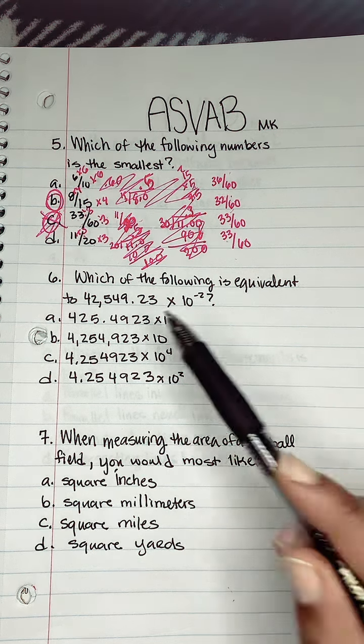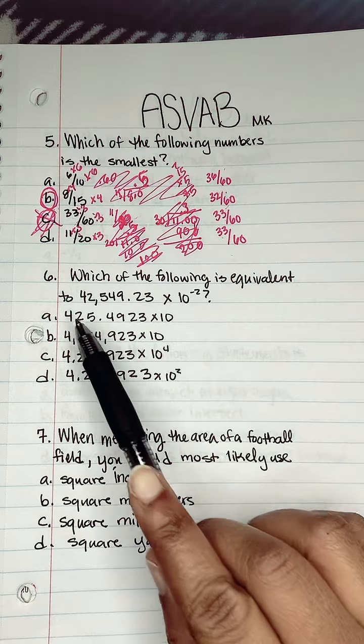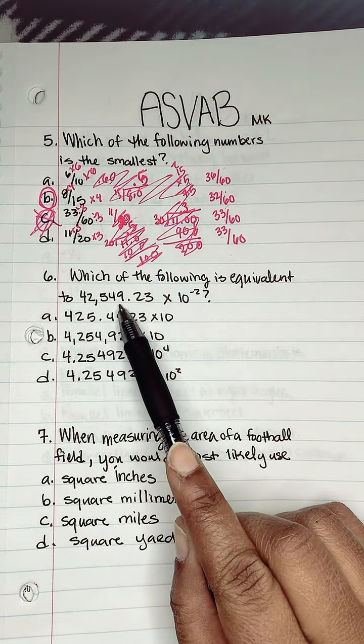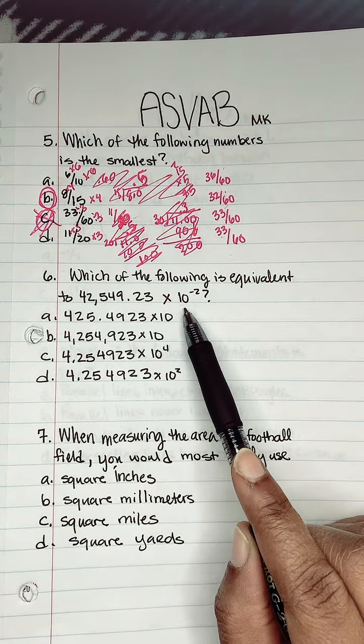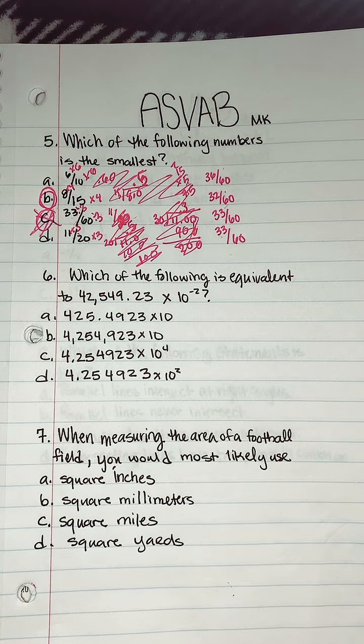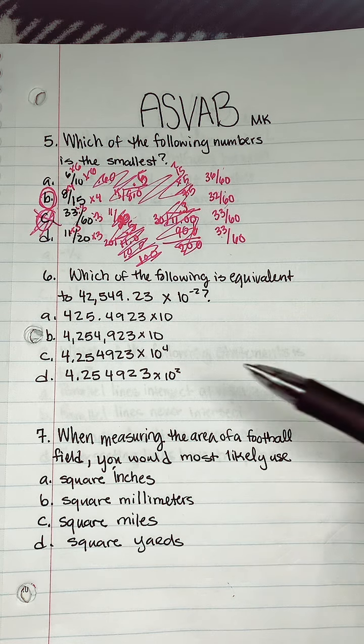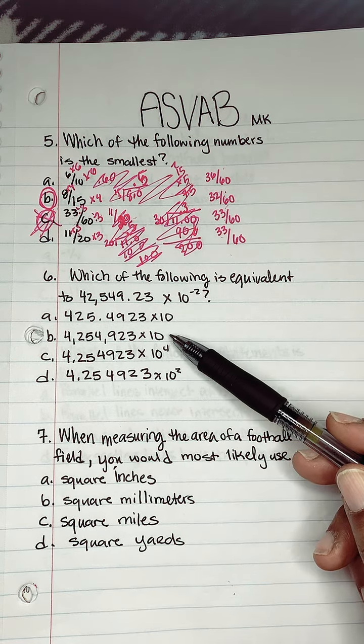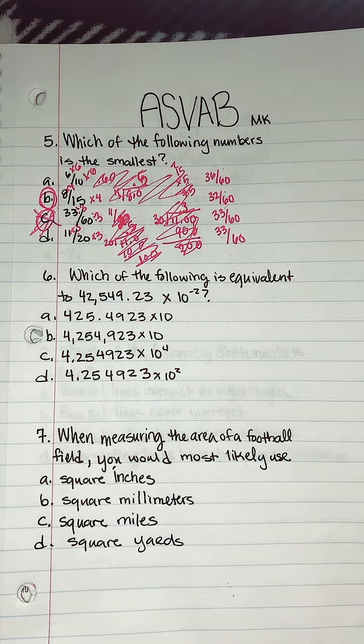Okay, number 6. Which of the following is equivalent to 42549.23 times 10 to the negative 2? Is it A, B, C, or D? Thank you, Sean.